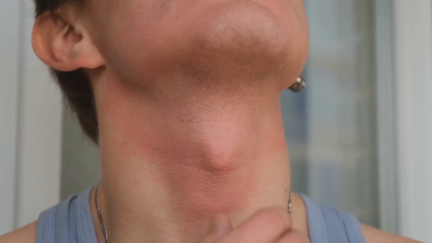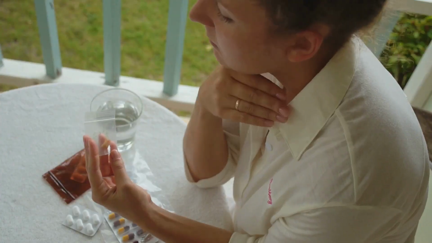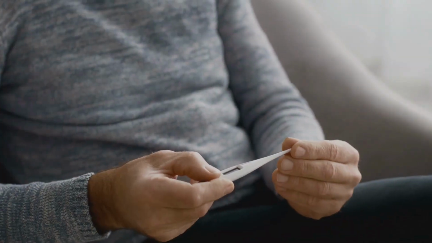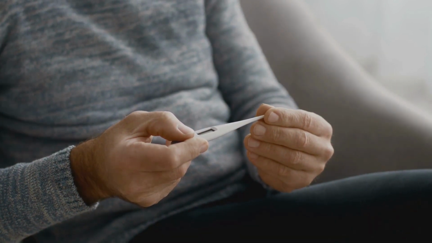Recognizing the symptoms: sore throat and beyond. The hallmark symptom of strep throat is a sudden severe sore throat. This sore throat is often described as scratchy or painful. It can make swallowing difficult. In addition to a sore throat, other common symptoms include fever, swollen tonsils, and headache.